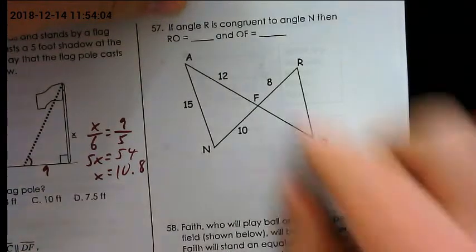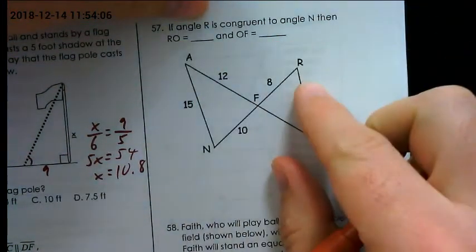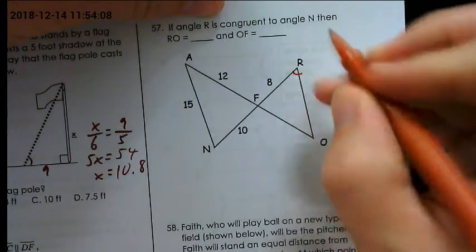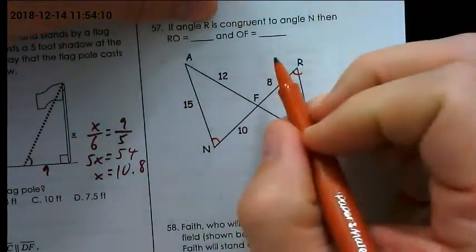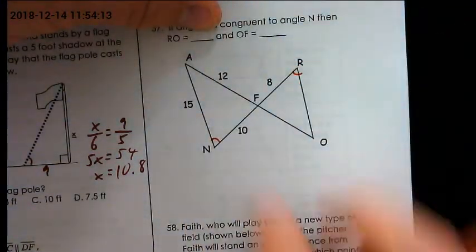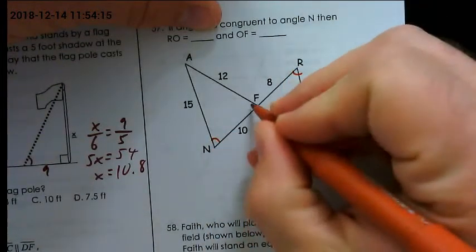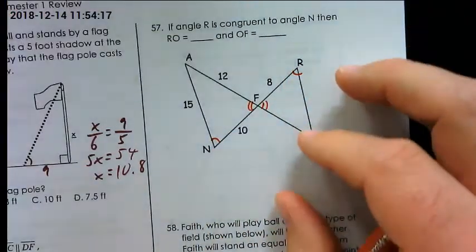All right. On 57, if angle R is congruent to angle N, then find these pieces. Well, again, those 2 are congruent, and we know vertical angles are congruent.